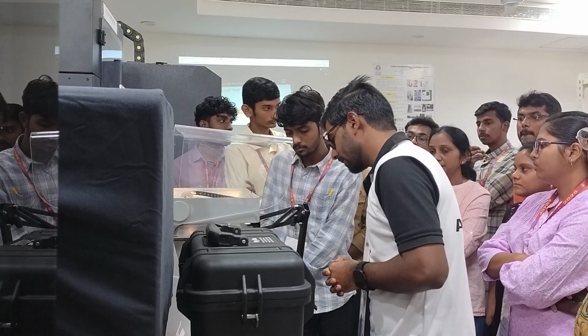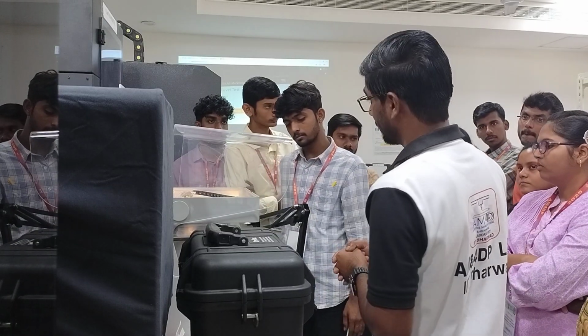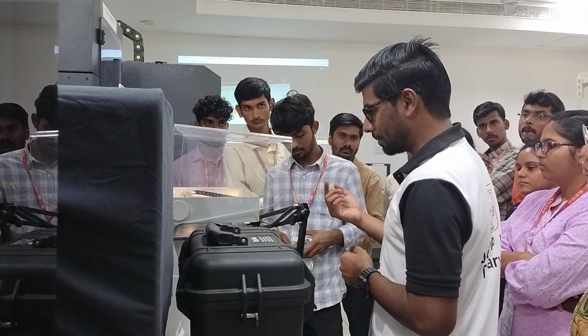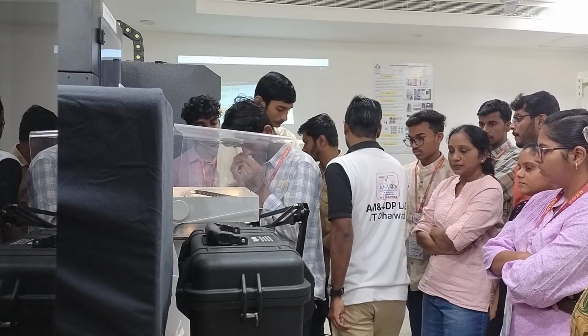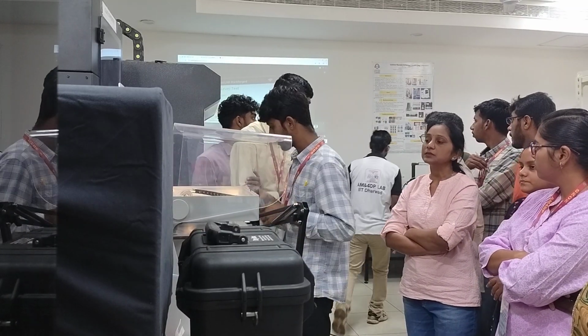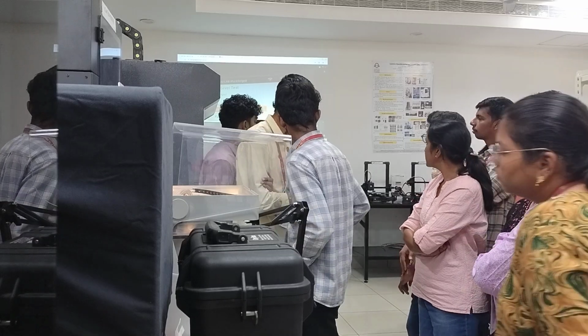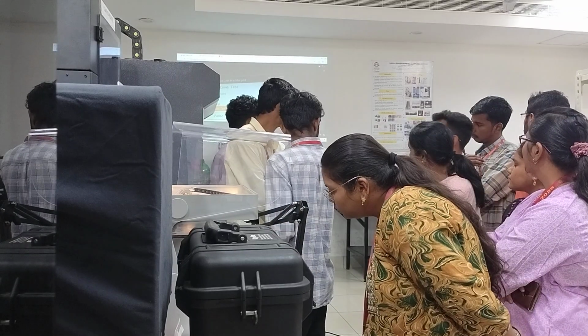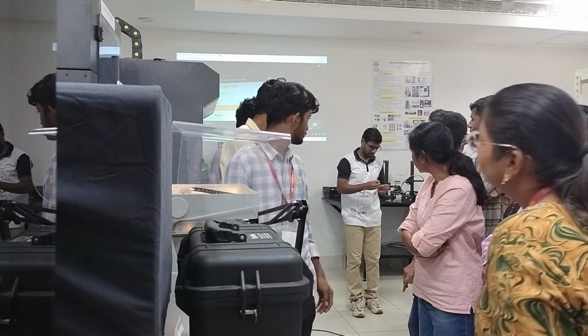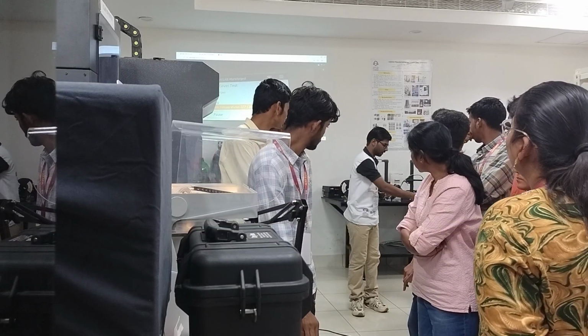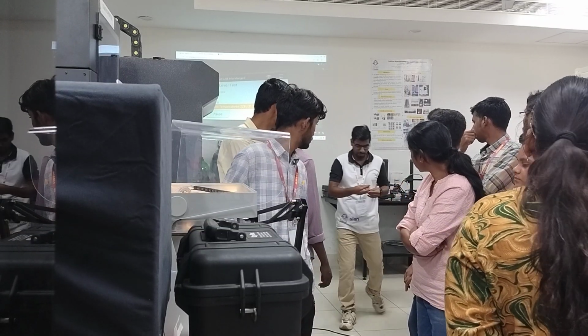The fiber you're placing will also get heated? Yes, it gets heated. So this is the carbon fiber.